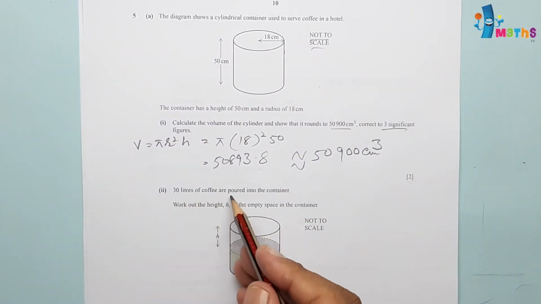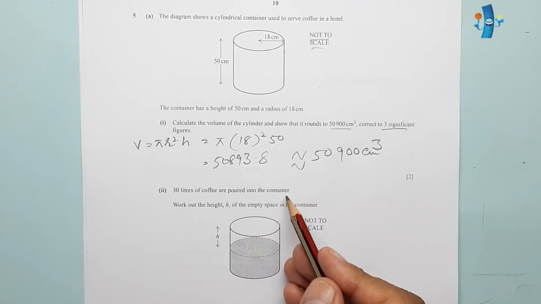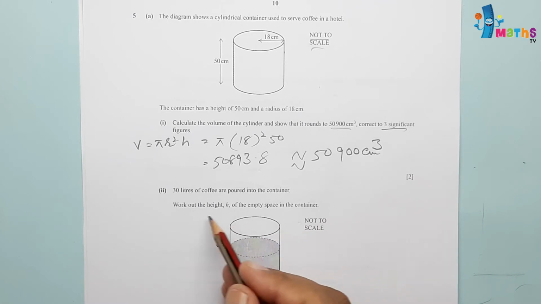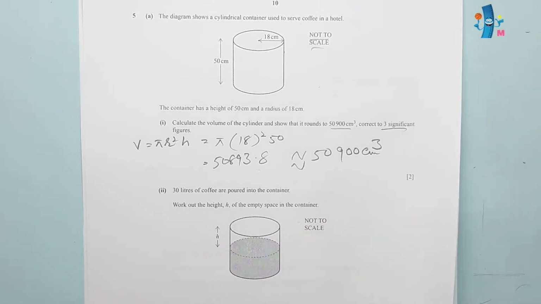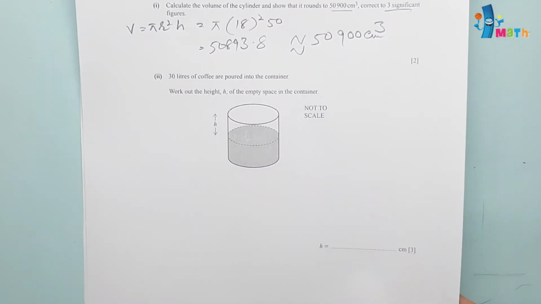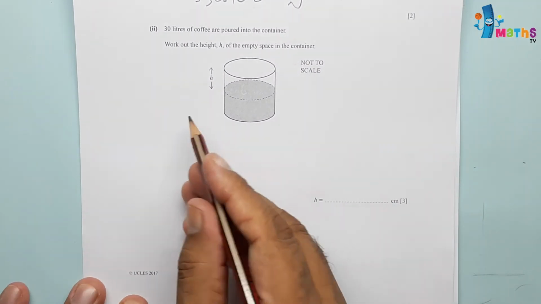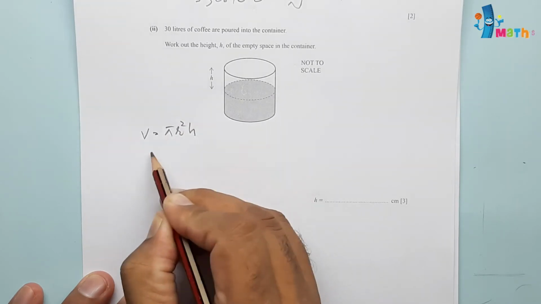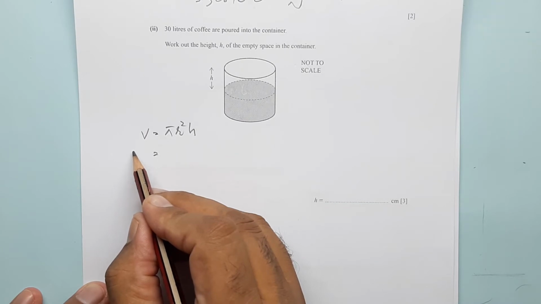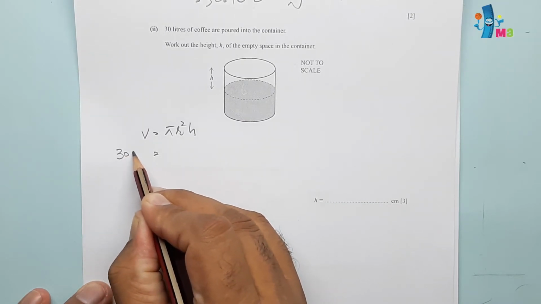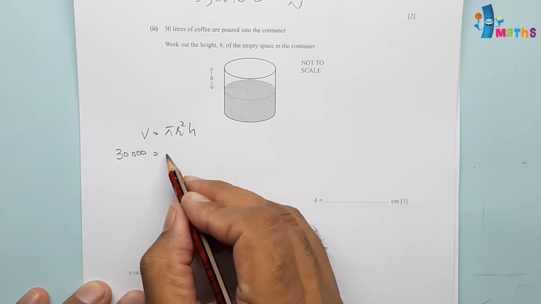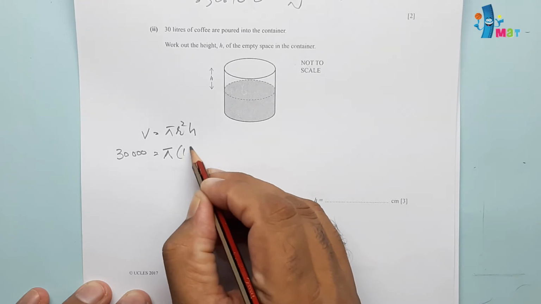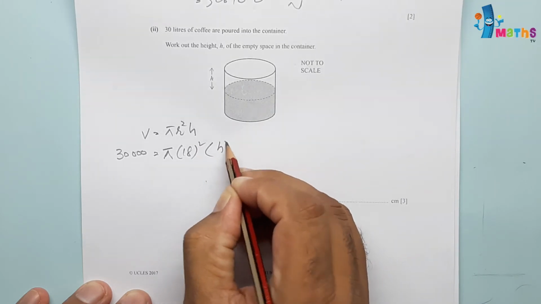Second part, 30 liters of coffee are poured into a container. Work out the height h of the empty space of the container. Now the container is of the same size which we have already seen. So we will write the formula for the volume. V is equal to pi r squared times h, and we know volume is 30 liters. We will convert into centimeter cubes by multiplying by 1000. So 30,000 centimeter cube. Pi times r squared will be 18 squared, and h we have to calculate.